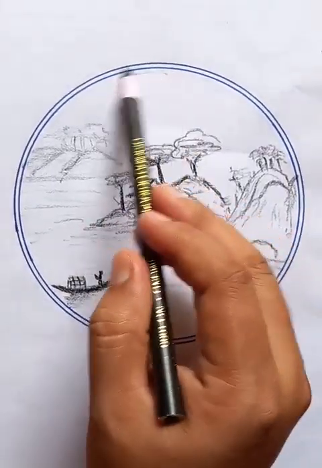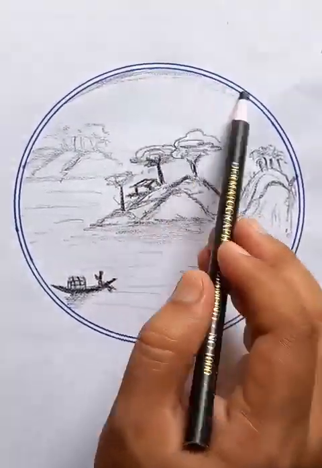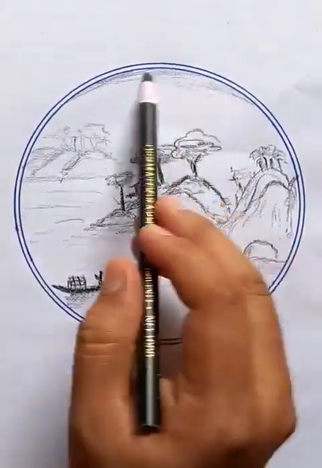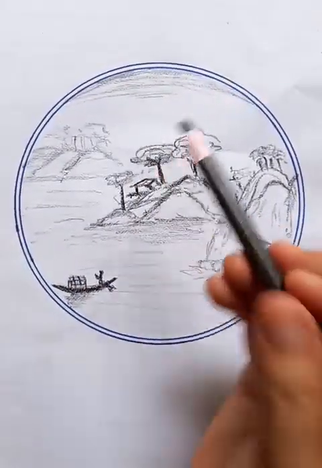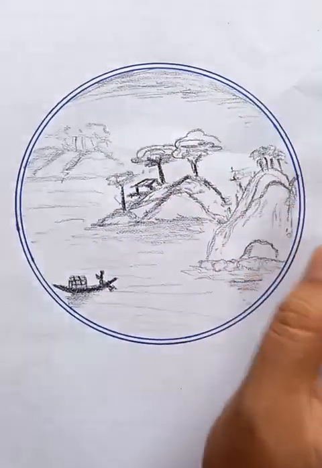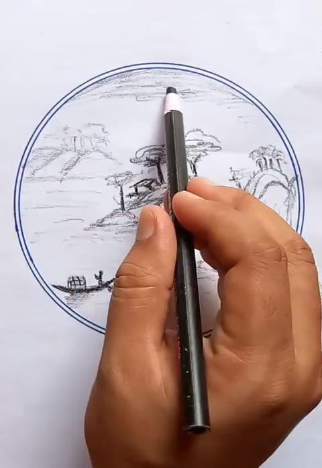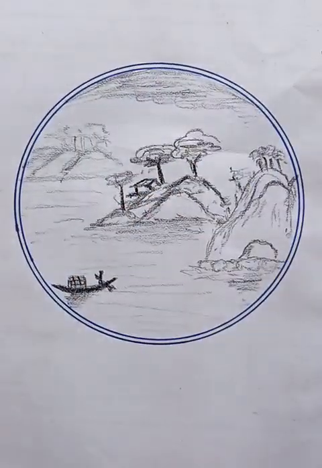And you can put a few strokes on the sky just to define the borders of the top portion of the circle. It doesn't take much time, it's very simple, very easy. In a small amount of time the whole drawing is complete.